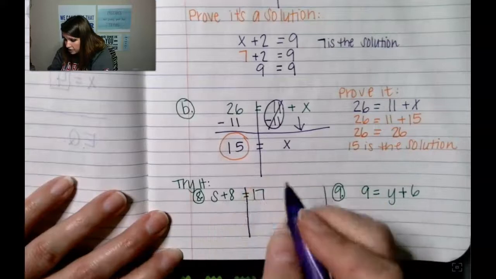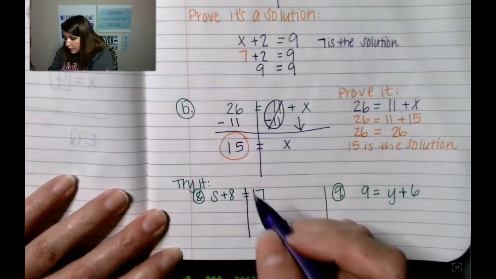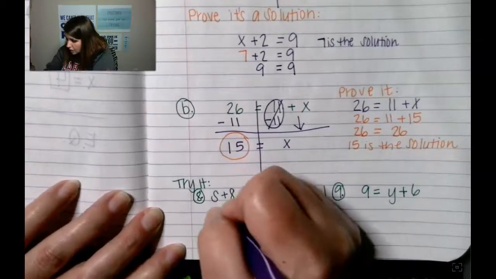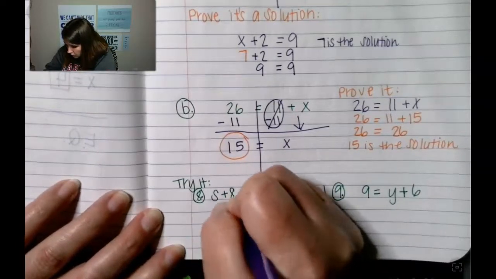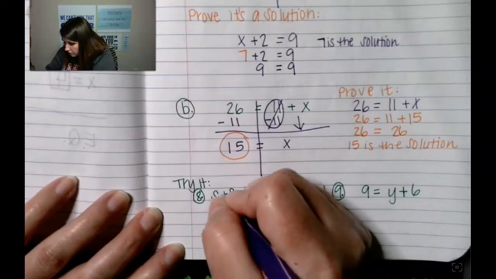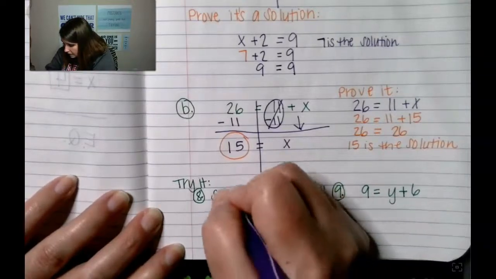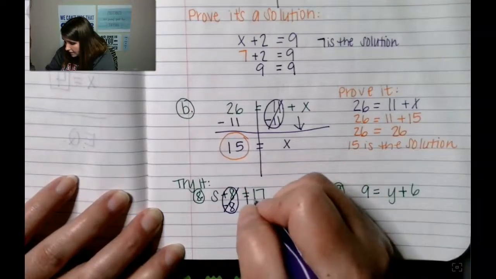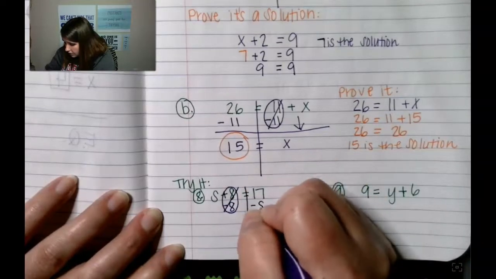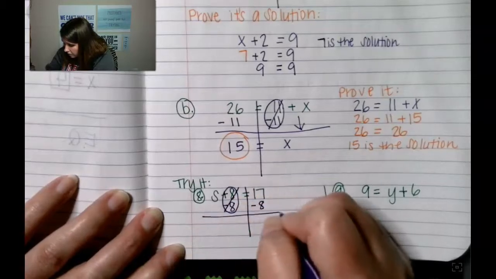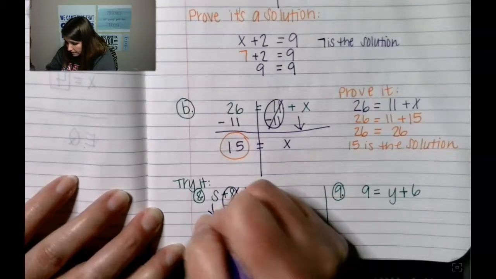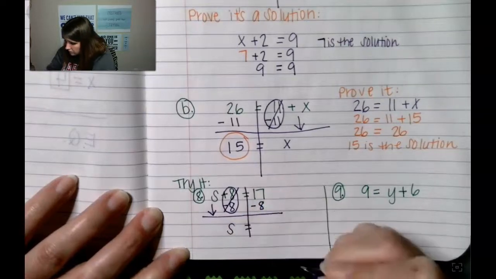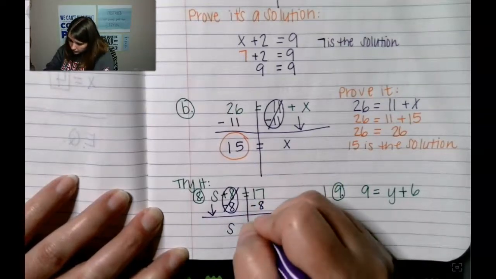All right, so I'm going to draw my balance line. And then I need to isolate my variable. So I need to do the opposite. Right now it says addition. I'm going to do subtraction. So plus 8, minus 8 gives me 0. What I do on one side, I have to do to the other. Isolate my variable. I get s equals 9.